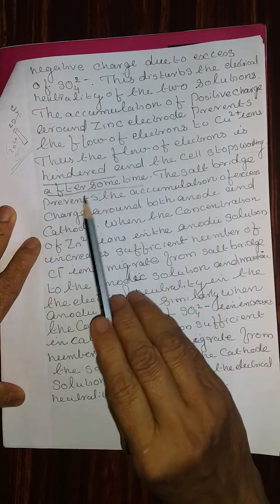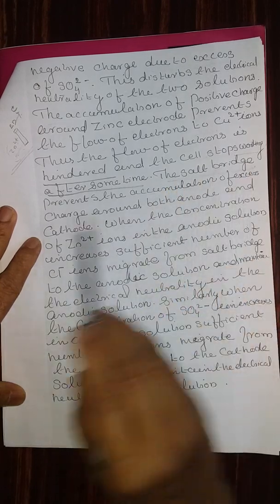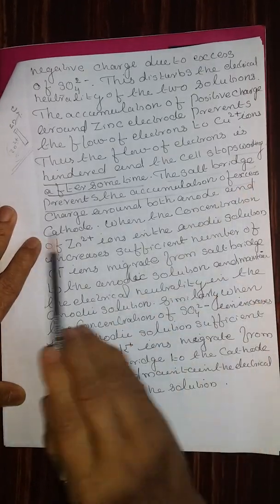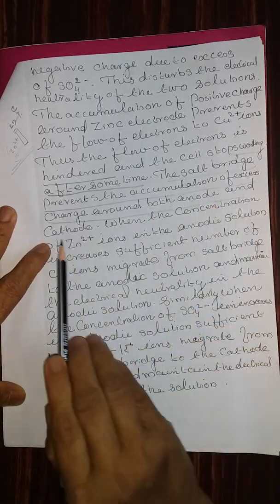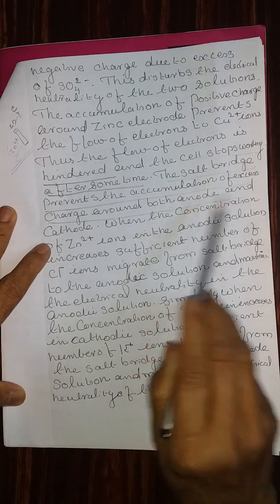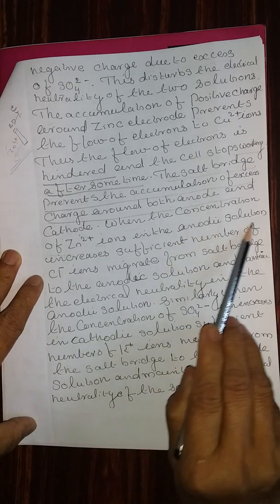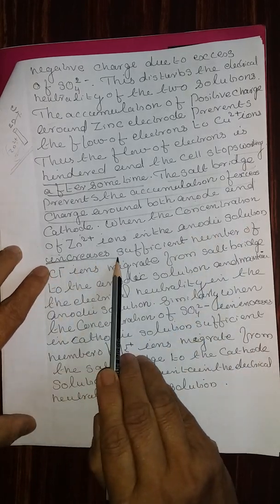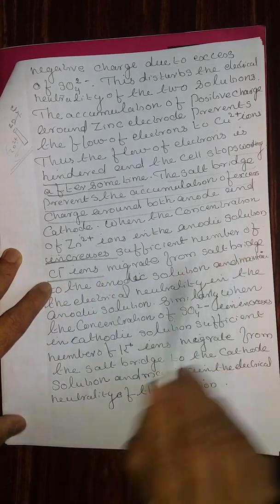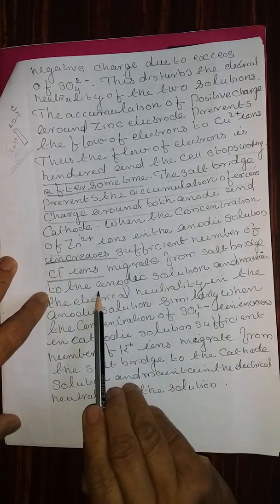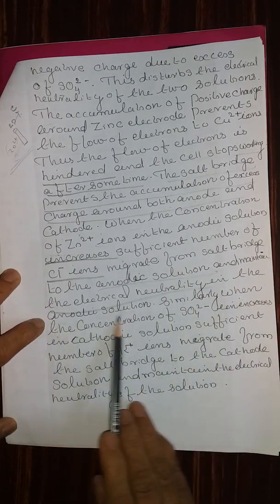If the flow of electrons is not there, that means the cell is going to stop. The salt bridge prevents the accumulation of excess charge around both the electrodes, that means the anode and the cathode. When the concentration of Zn2+ ions in the anodic solution increases, a sufficient number of Cl- ions migrate from the salt bridge to the anodic solution and maintain the electrical neutrality in the anode solution.